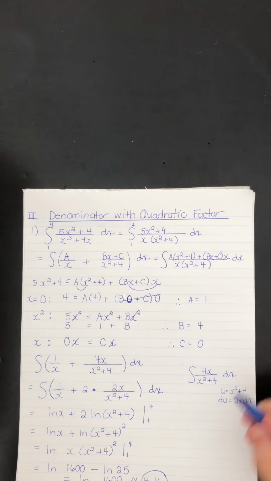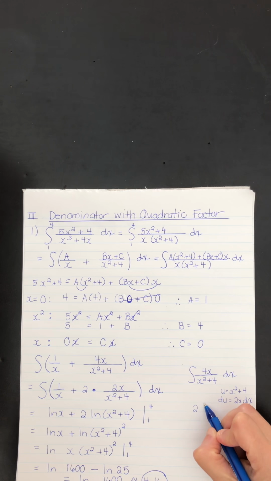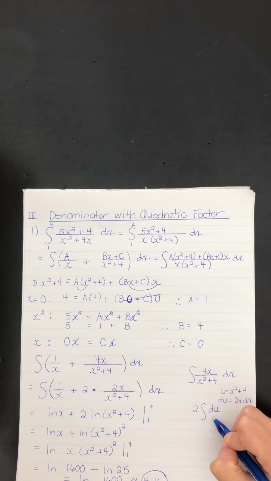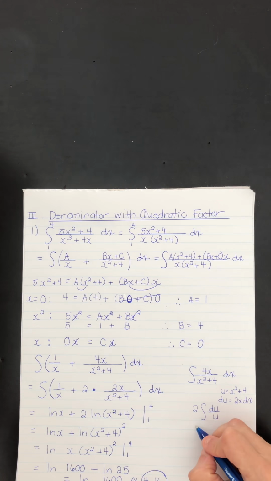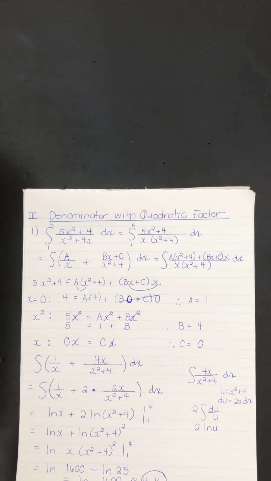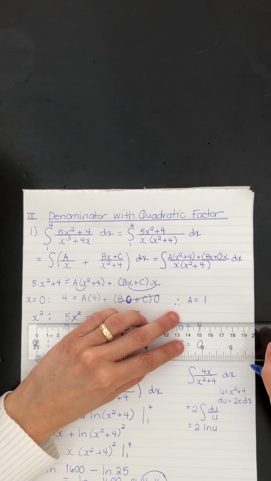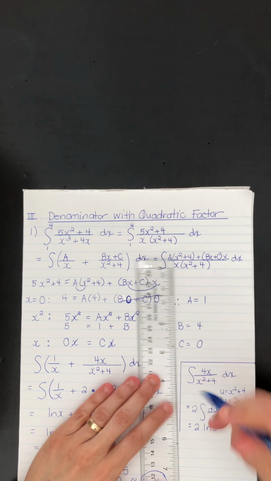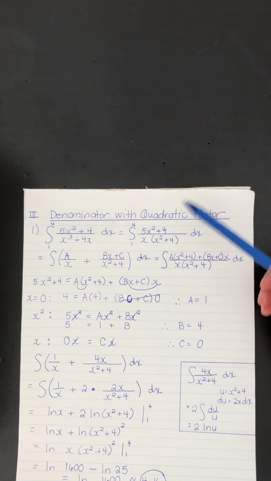And so this integral then becomes 2 times the integral of 1 over u du, or 2 times the integral of du over u. And from that it would be 2 ln u. Okay, so I'm going to just maybe put a little box around that to keep it separate from what we did here.